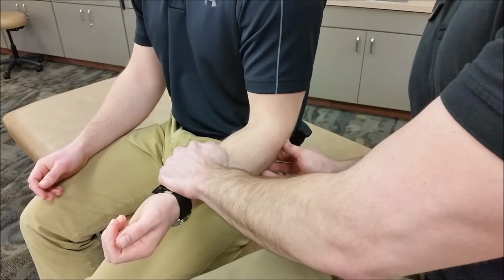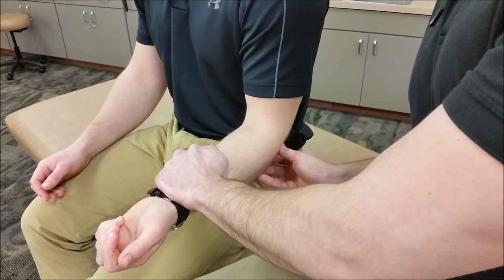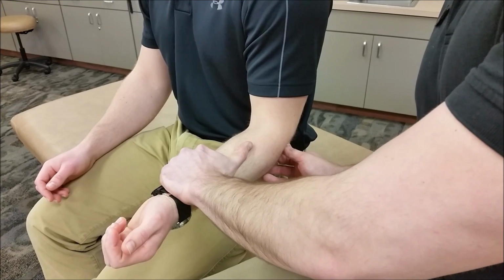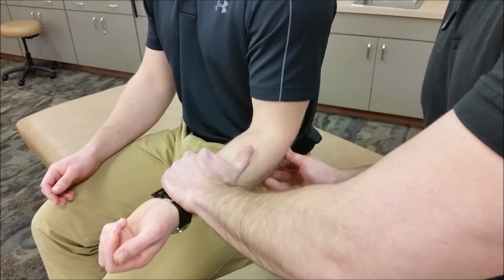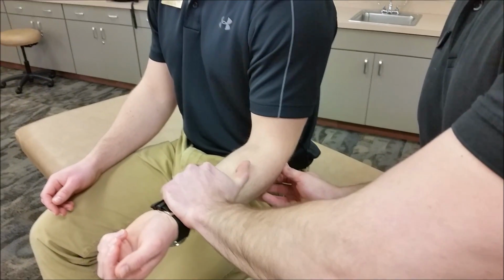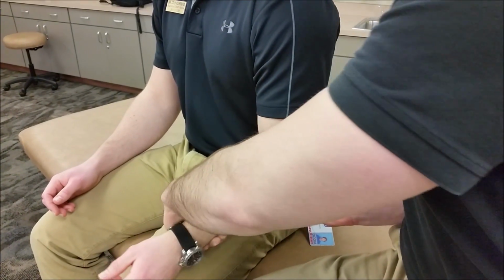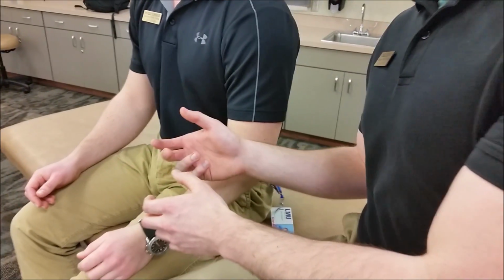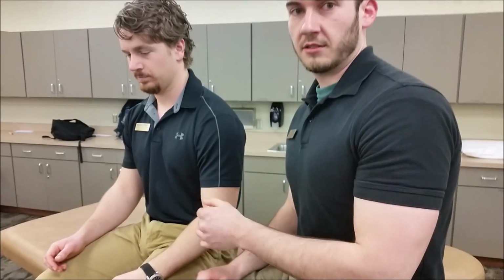So push and relax. And I'll further engage the barrier and push and relax. And then one more time, push and relax. And then passive stretch at the end, take him back to midline, and then I would re-screen by pronating and supinating his forearms.